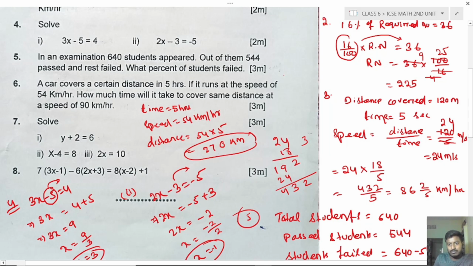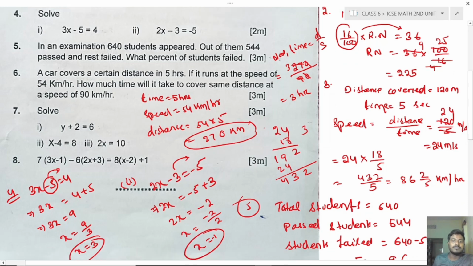So write down. Now time equal to distance upon speed. Distance, same distance, that is 270. Speed equal to 90. So zero, zero cancel. 9 threes are 27, that is 3 hours. Understand?